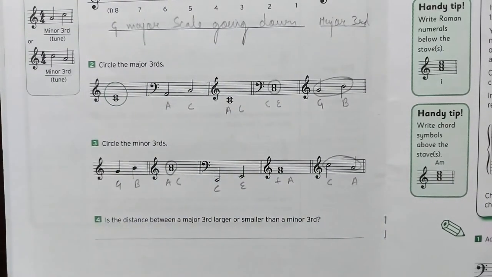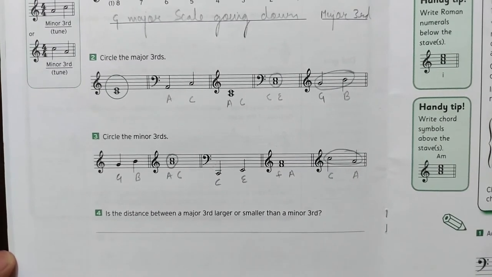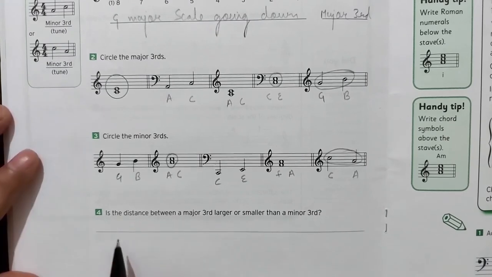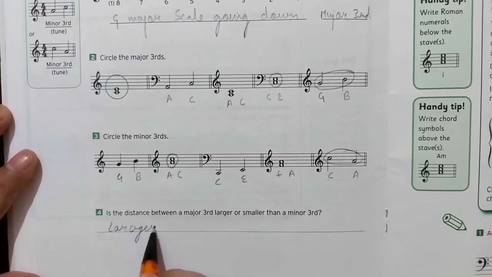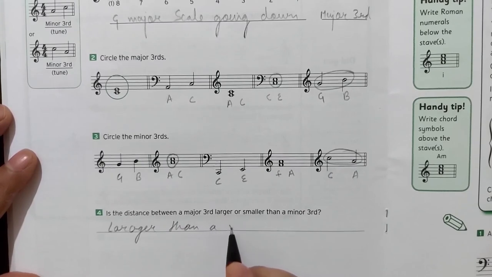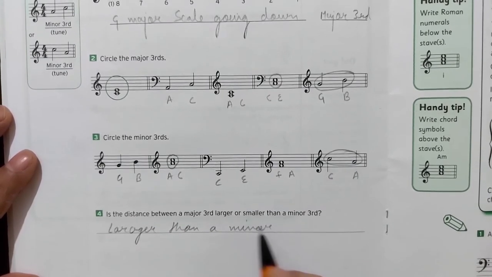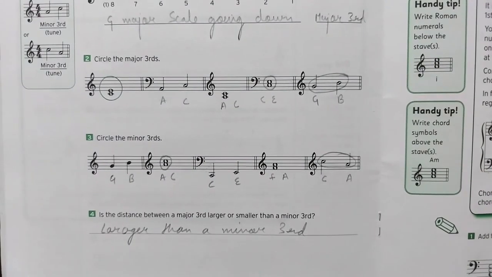Okay, now the last question we have in this one is the distance between a major third larger or smaller than a minor third. Definitely it's larger than a minor third. Okay, so here we finish this topic.